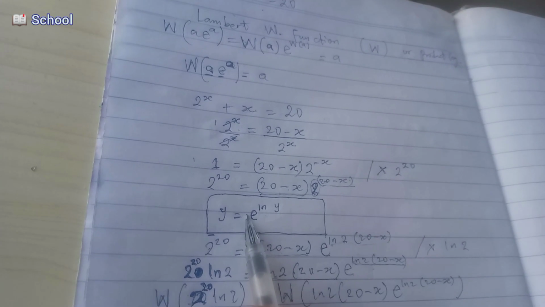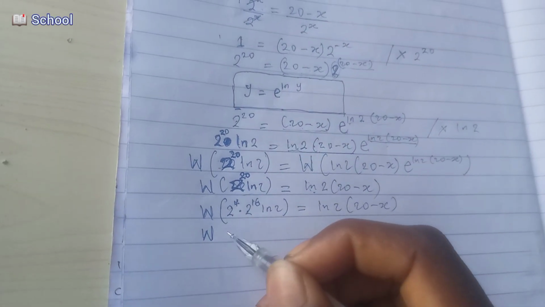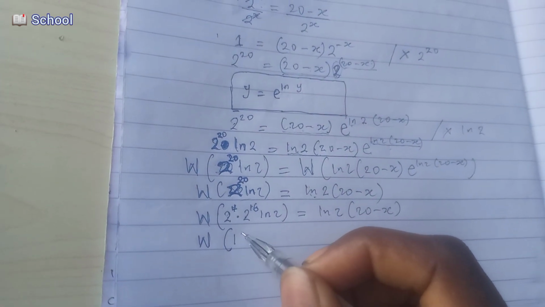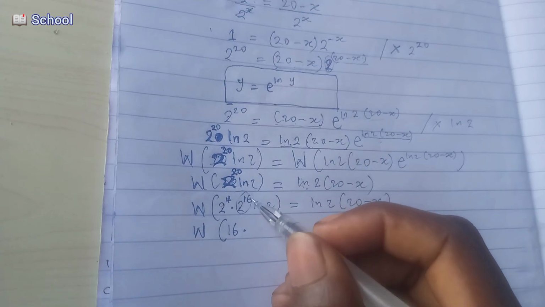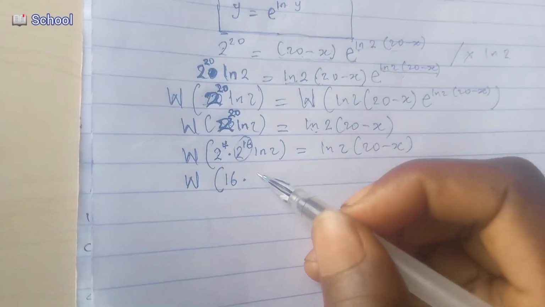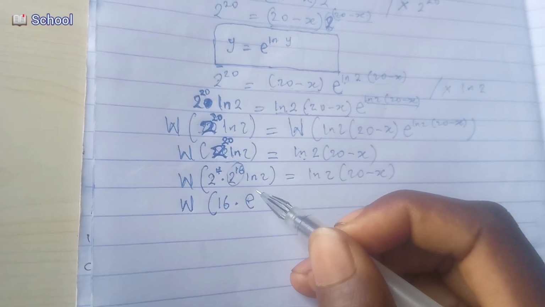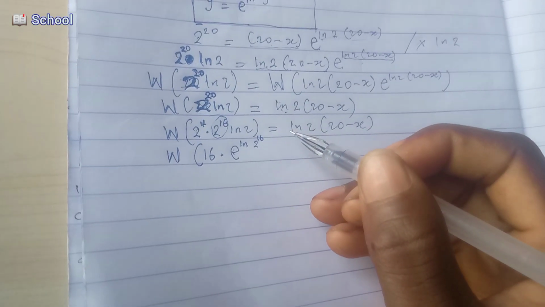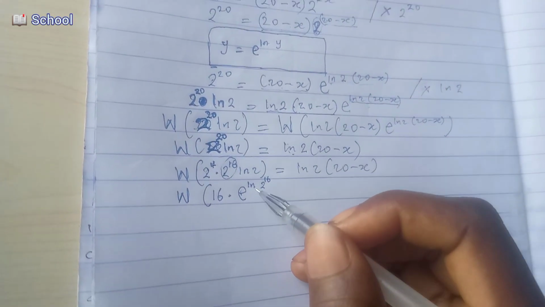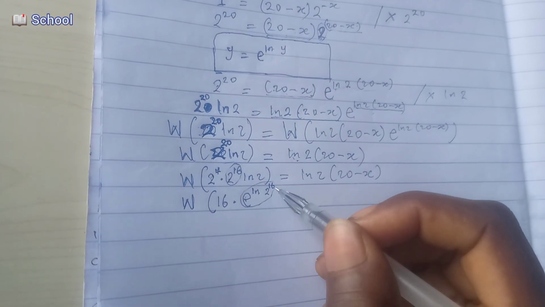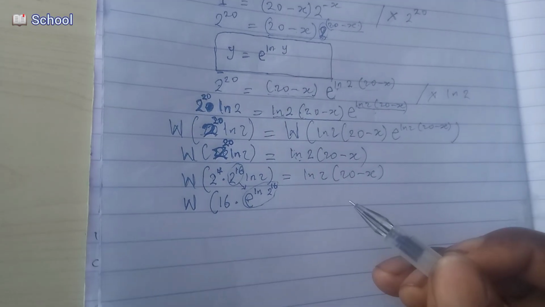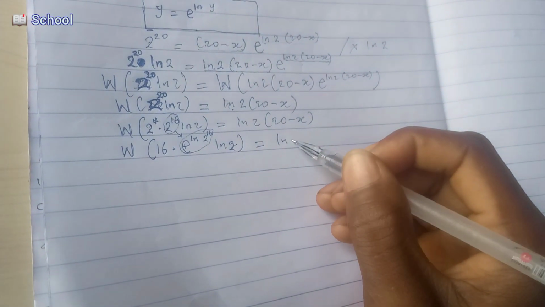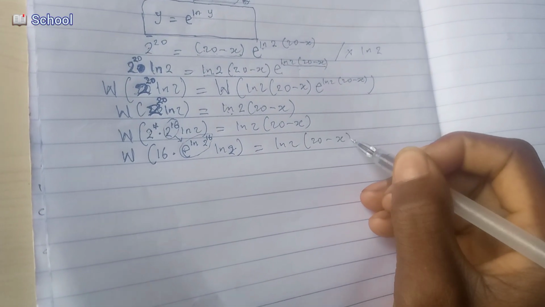This will now be Lambert W function of 2 to the power 4, which is 16, so it will be 16 times, writing it in this form, e to the power of ln 2 to the power 16. Hope this is clear. Now this whole thing is equivalent to this one, multiplied by the ln 2 which was already there. So this is equal to ln 2 into bracket 20 minus x, right?